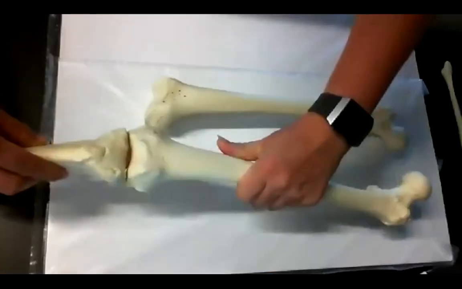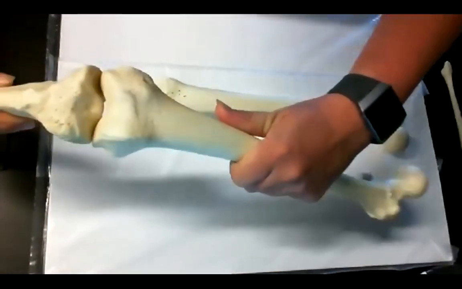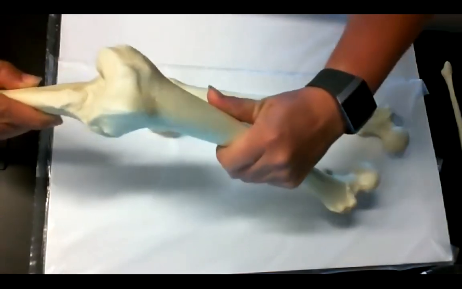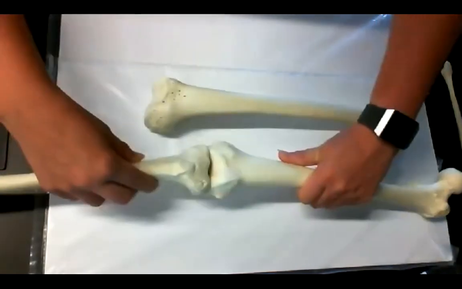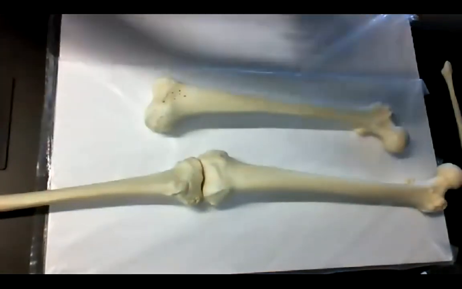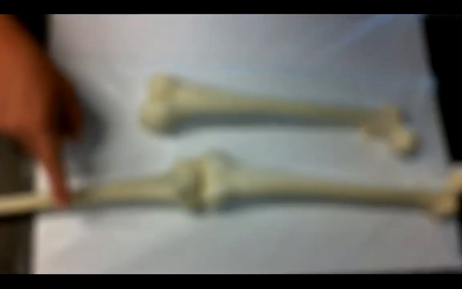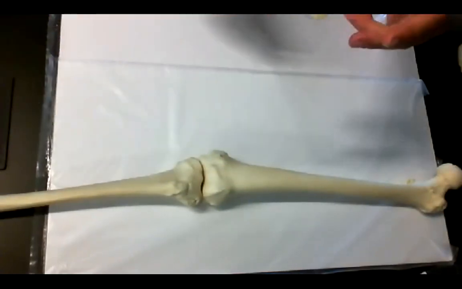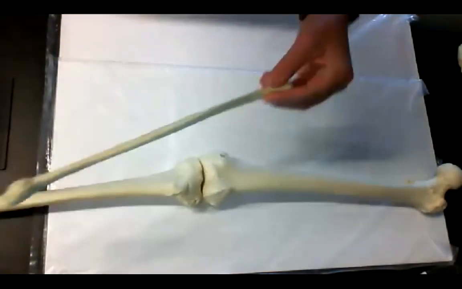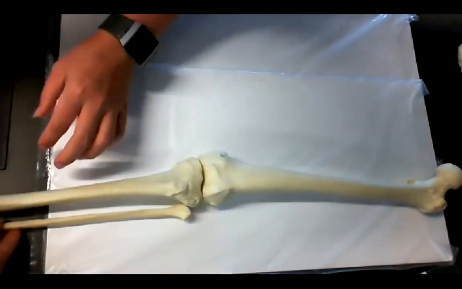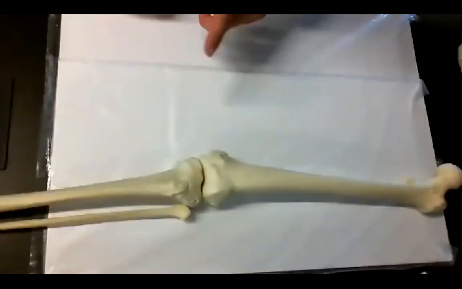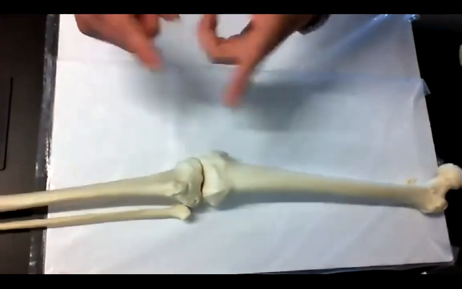Okay, and so what we can see here is that when the knee bends, essentially those smooth articular surfaces, those condyles, are going to glide over one another. The other thing that we can see before we move along here is that the tibia is the really big, strong bone of the shin. It's the weight-bearing bone of the shin, but there is a second bone of the shin, and that is the fibula. The fibula is a bigger word, smaller bone. The tibia is a bigger bone, smaller word. Again, a little bit of opposites going on here.